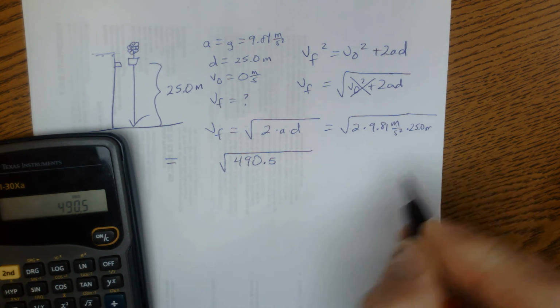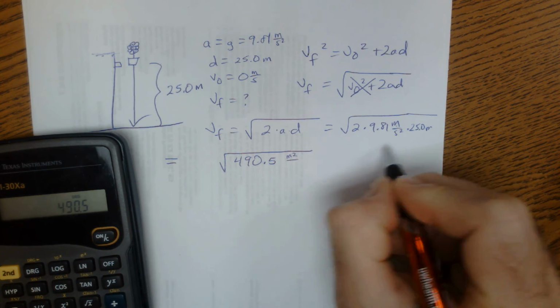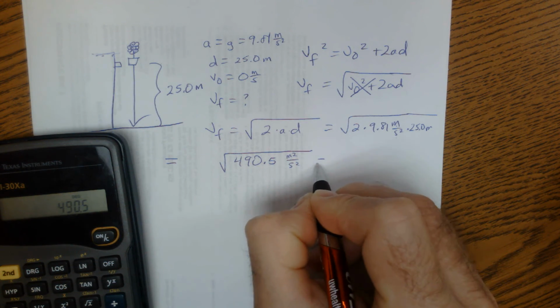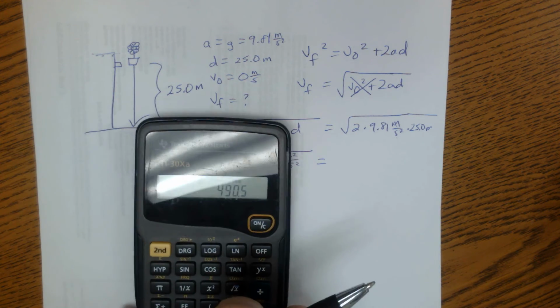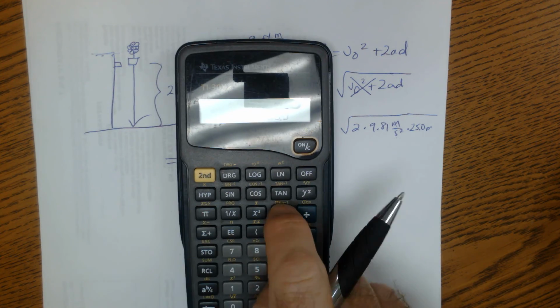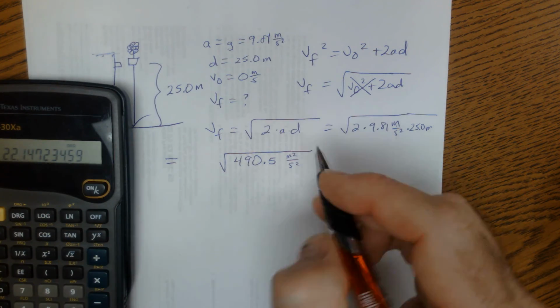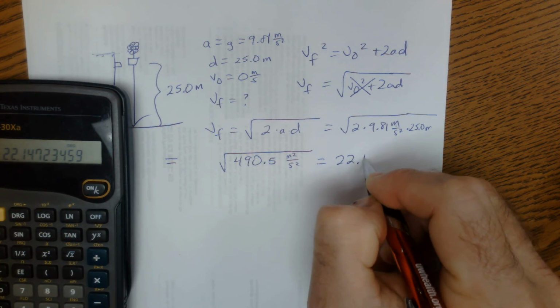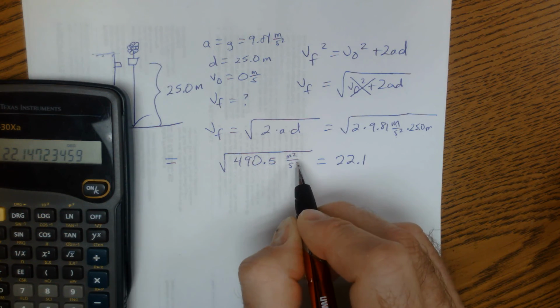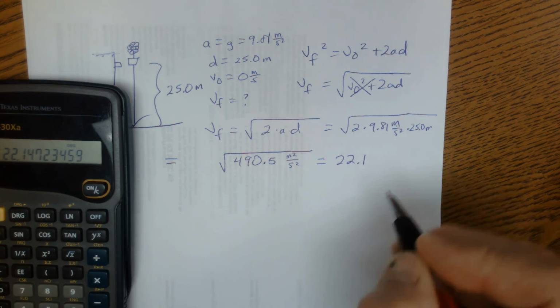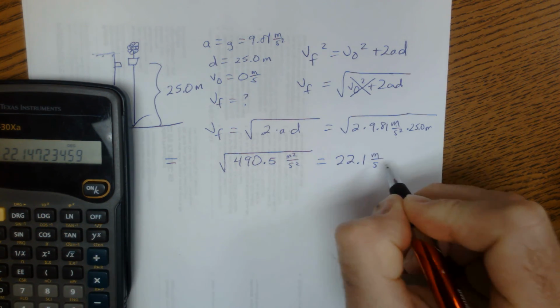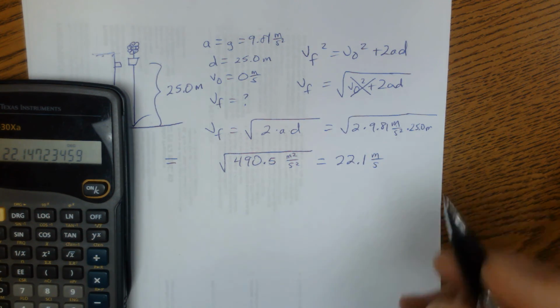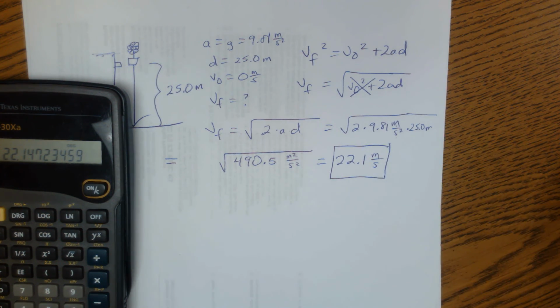And then I get meters times meters, which is meters squared over seconds squared. Take the square root of 490.5. 22.1, and the square root of meters squared over seconds squared is meters per second. And there is your answer.